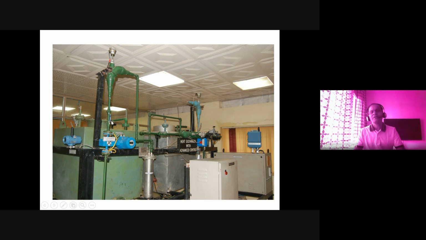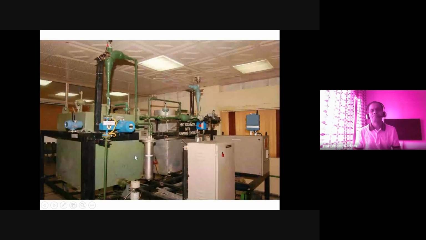Anyway, I explained this other part so that you understand the process. It is a heat exchanger plant. Heat is gained by cold water and lost by hot water. This is the energy balance relation, mass energy balance. So in this picture, it is clear now.